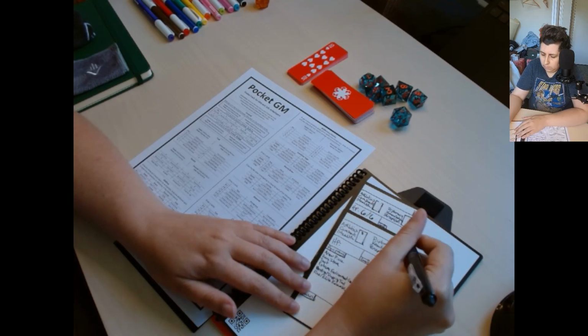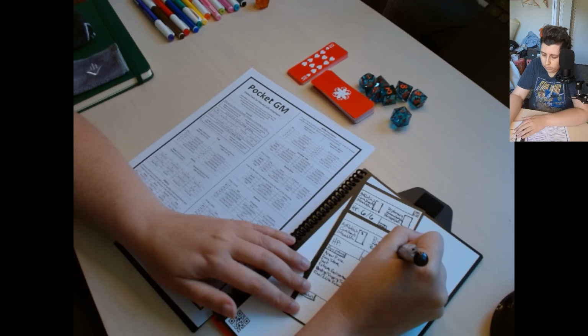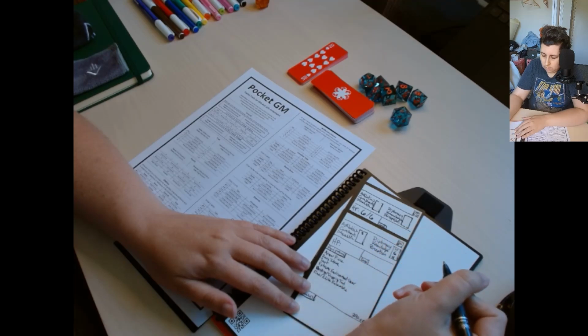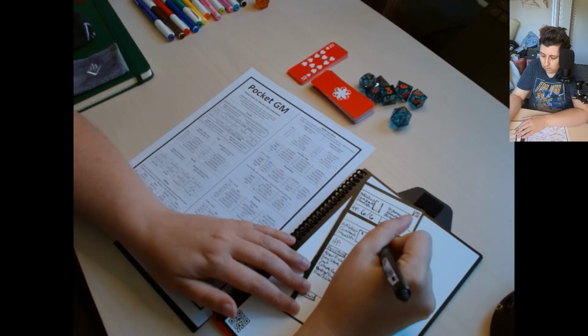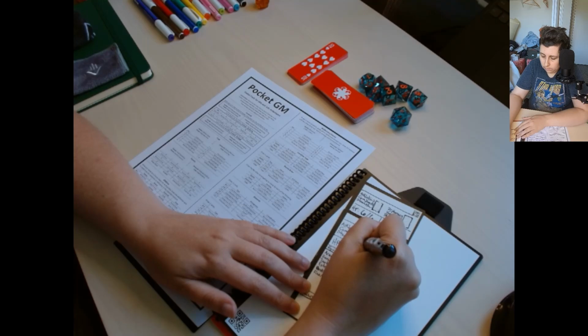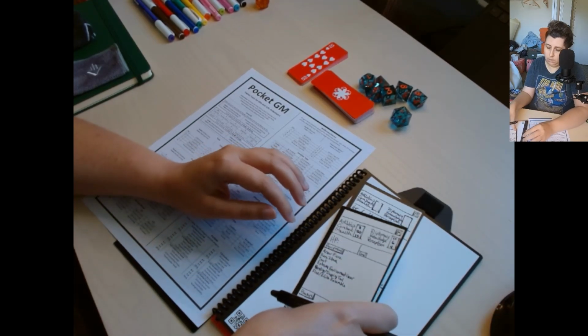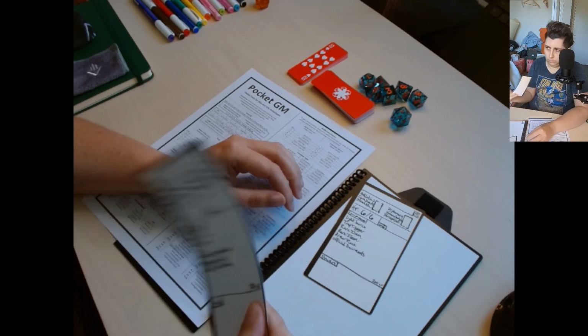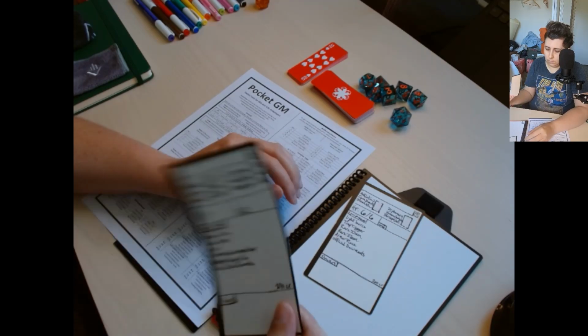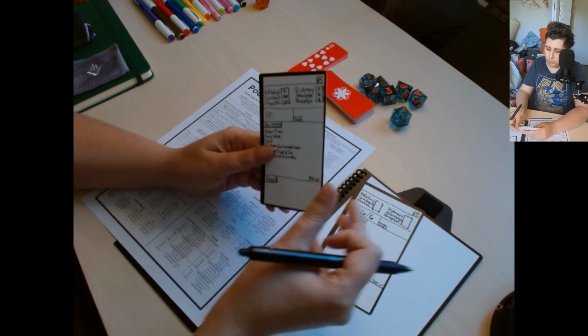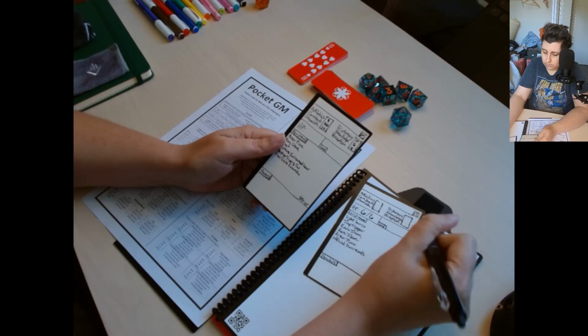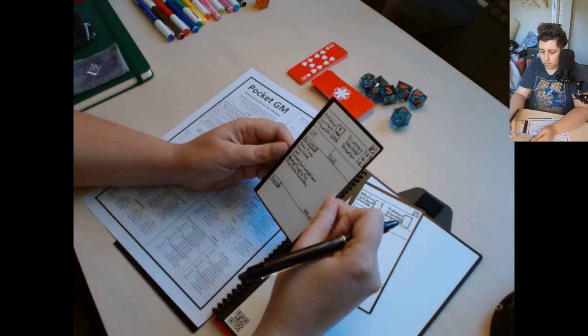I'm going to give him a 10 in diplomacy, and then a 12 in stealth. And I would say his worst stat is combat. Alright, so that is our Moonlighter, Seeker of Delicacies here.